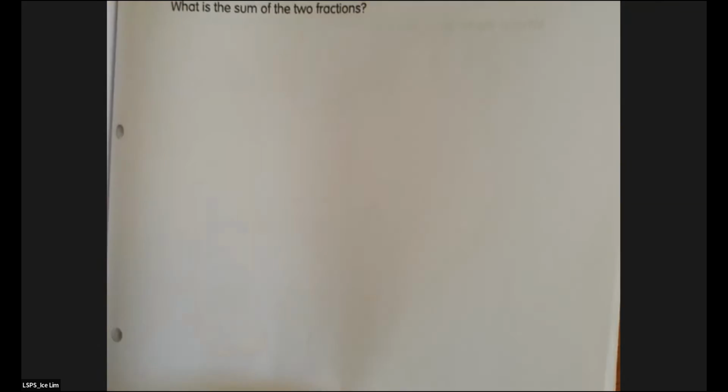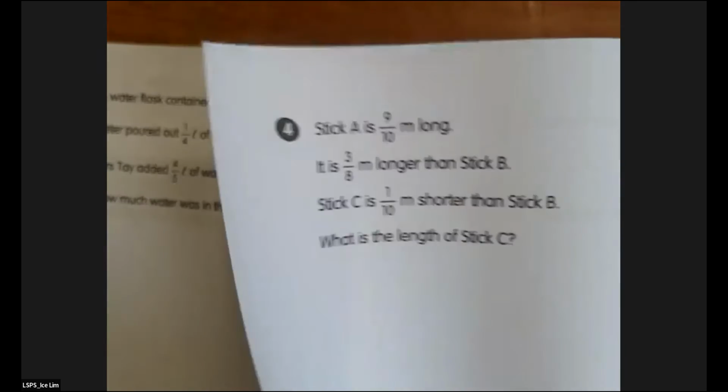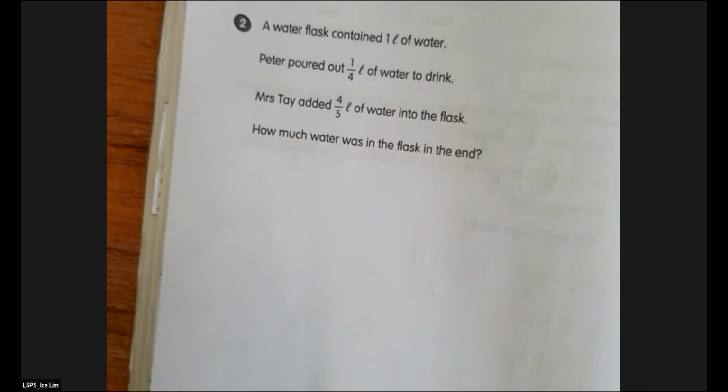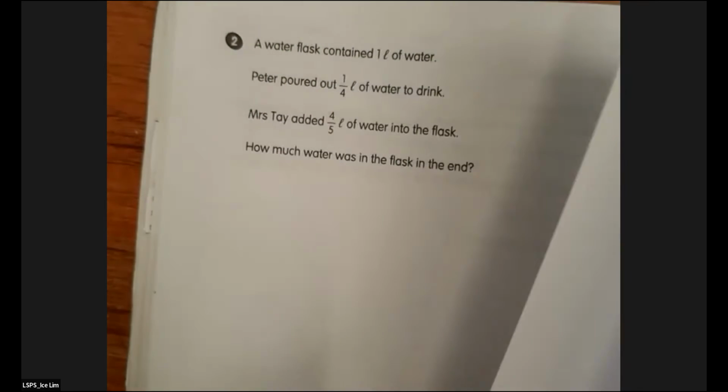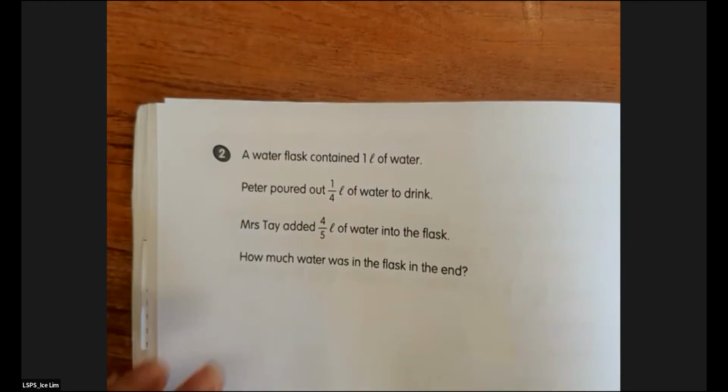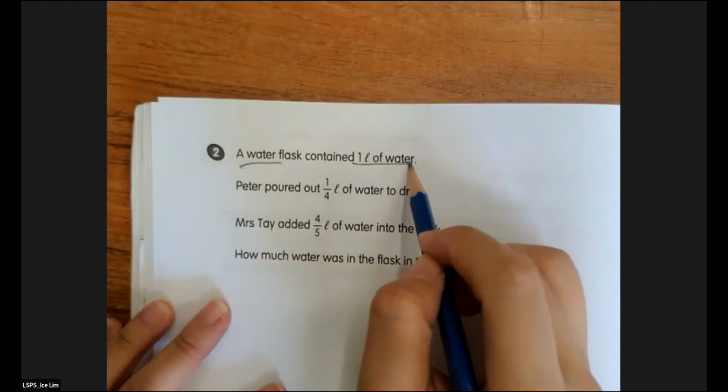So page 122, ID has already done it. I'm on page 124 now. On page 124, question number 2. A water flask contains 1 liter of water.